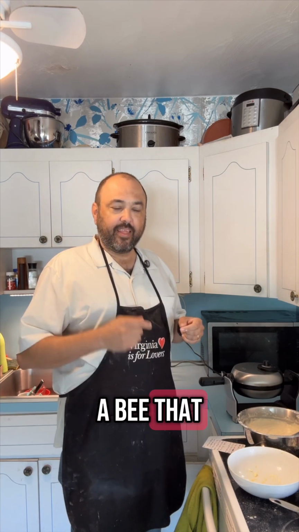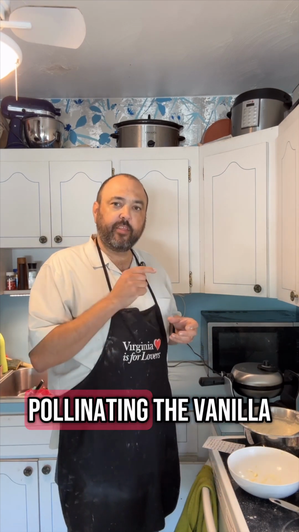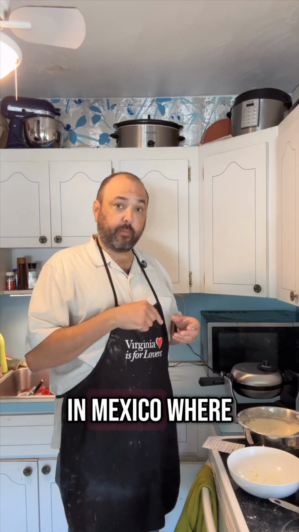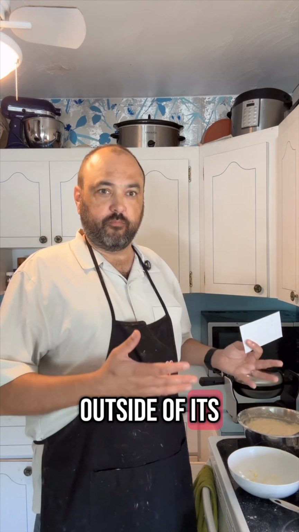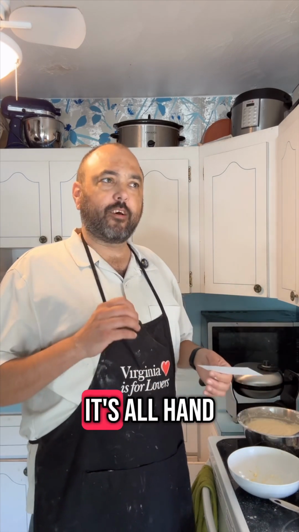And here in South Florida, we don't have a bee that is capable of pollinating the vanilla. That bee lives in Mexico, where vanilla originated. So anytime you see vanilla produced outside of its native range in Mexico, it's all hand pollinated.